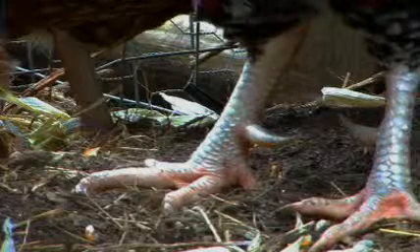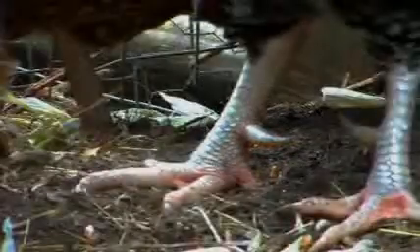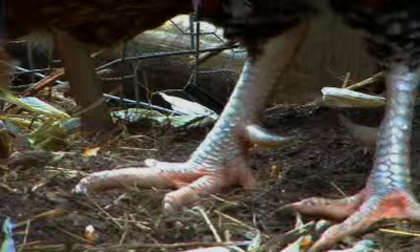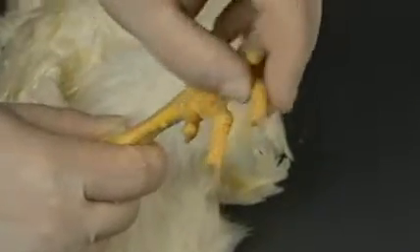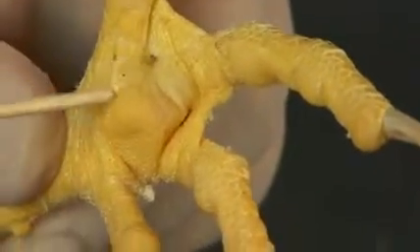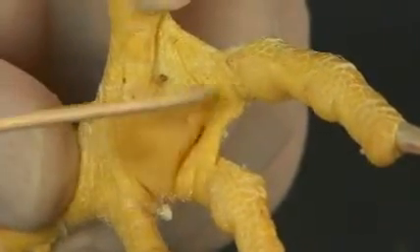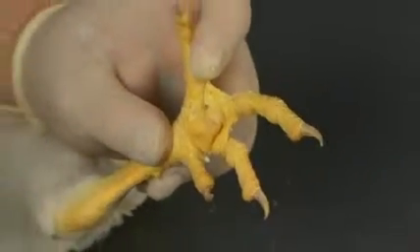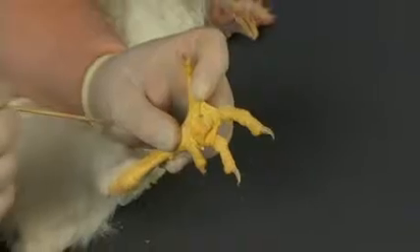Mature males of some species have a spur, while the spur on the female is much smaller. Sometimes the spur is removed on males to prevent trauma to other birds in the facility. Flex the joints and palpate the digital pads. The pads are composed of thick skin and adipose tissue. The foot also has a large central metatarsal pad. This pad should be soft and free of scabs or swellings.